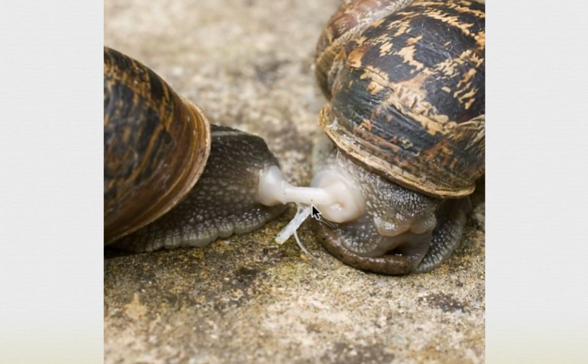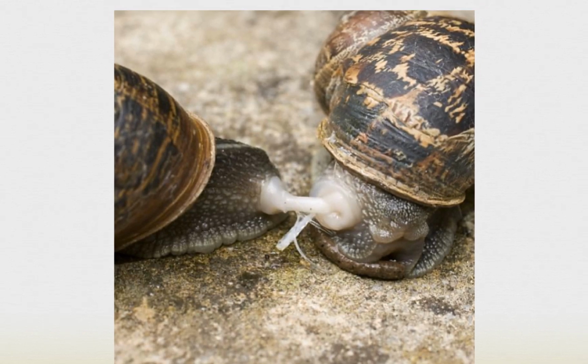And here you can see the copulatory organs, what's referred to as the penis, is actually on the heads of these snails that are in this courtship display.